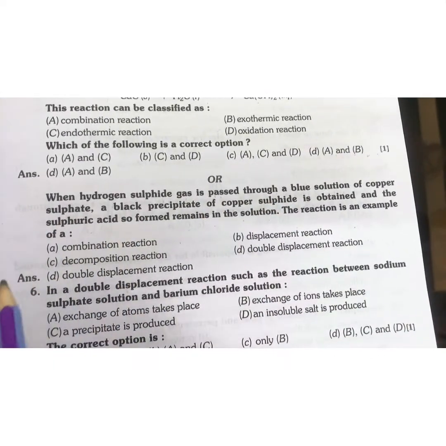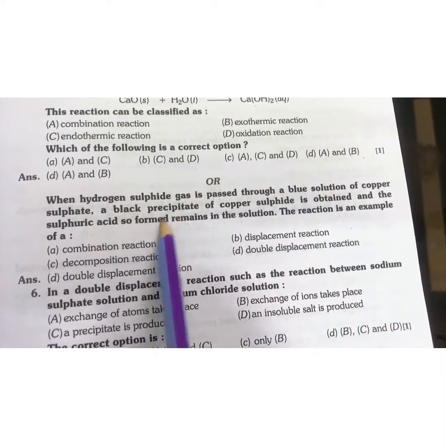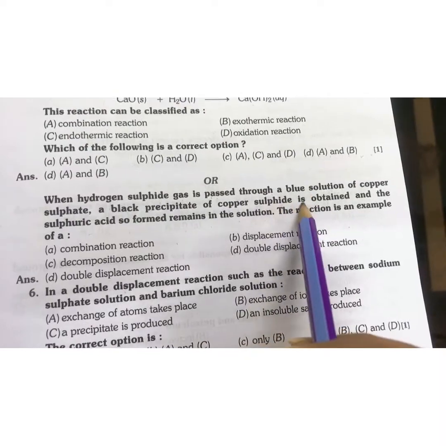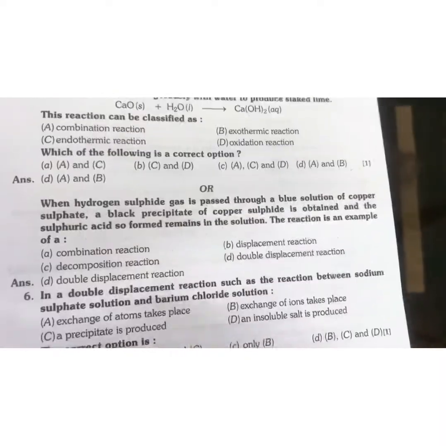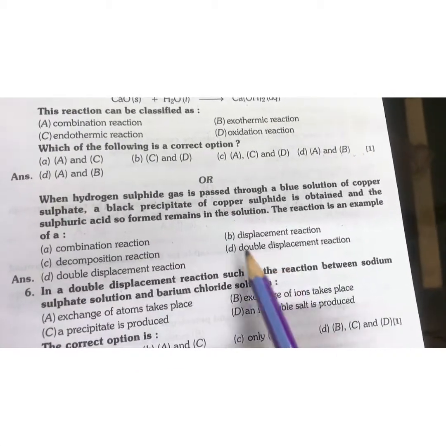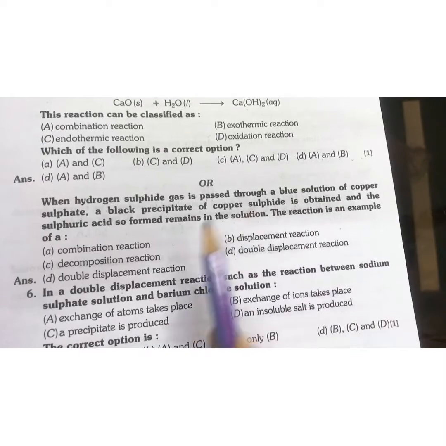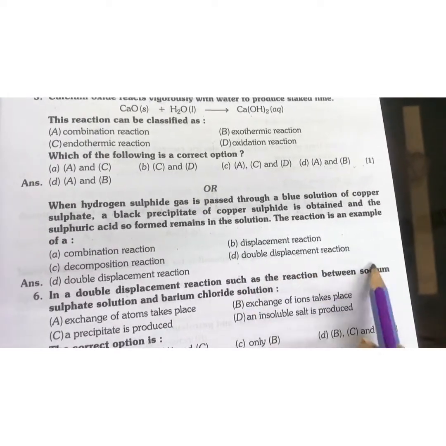And if you are not practicing at home, obviously you need a lot of time to understand the question, and this way you are going to waste a lot of time in the exam. So a black precipitate of copper sulfide is obtained and then the sulfuric acid formed remains in the solution. You can see that 2 products are forming, and that's what this example will be. Exchange of ions must have taken place, and that's why it is a double displacement reaction.